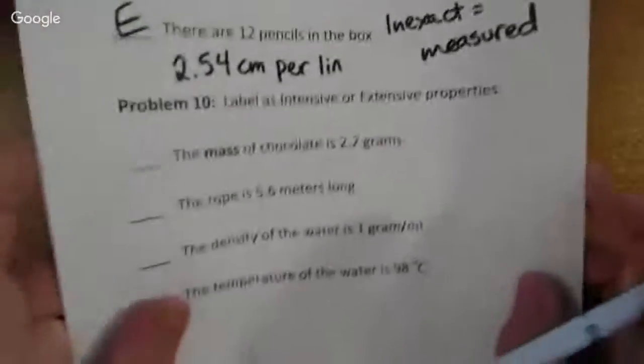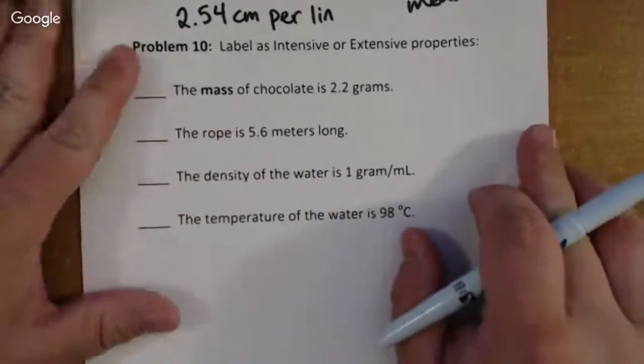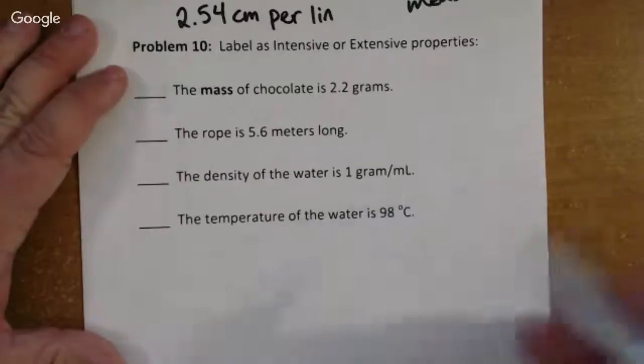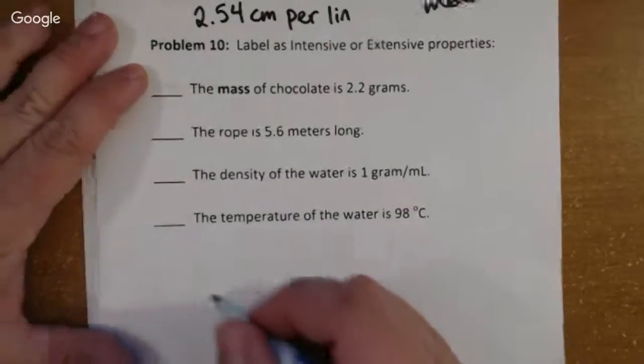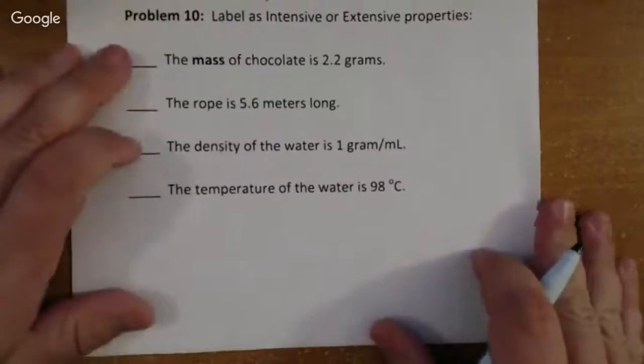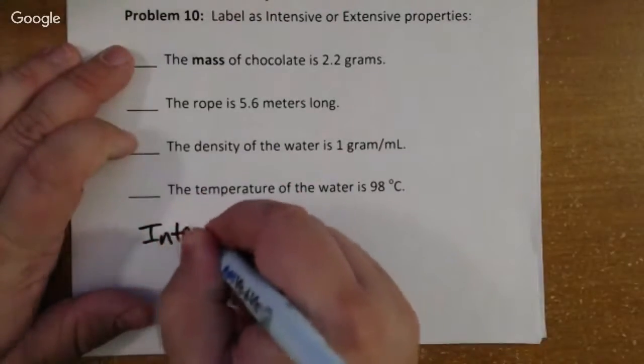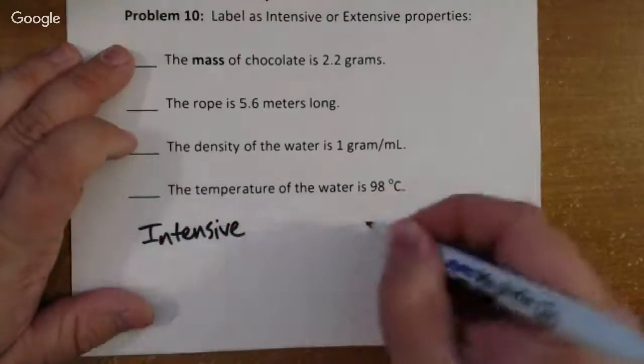Okay. So let's move on to number 10. So intensive versus extensive. We're going to break these 2 down before we try and tackle the problem. So intensive and extensive.